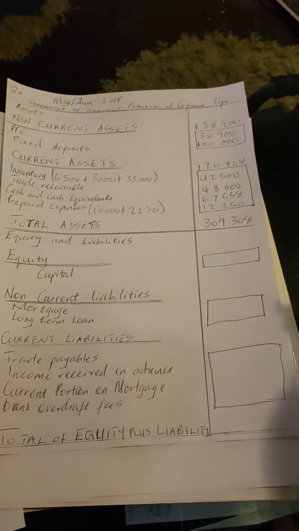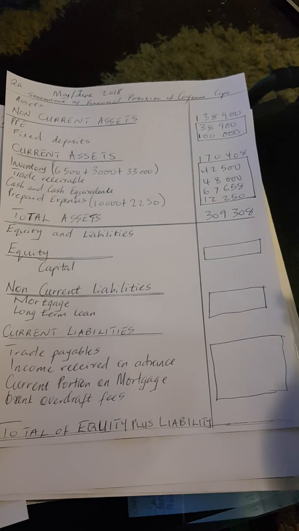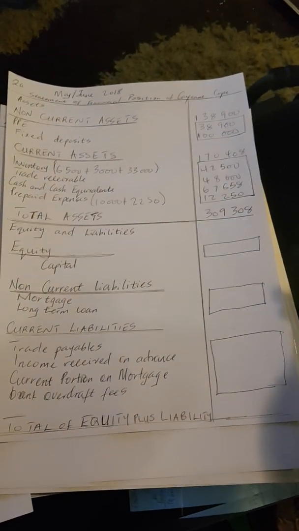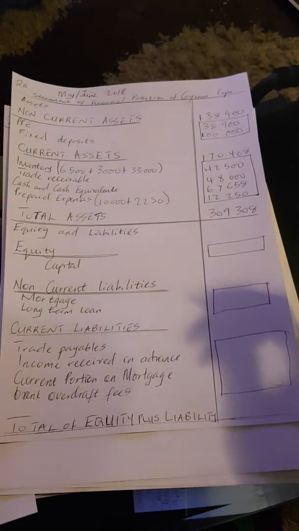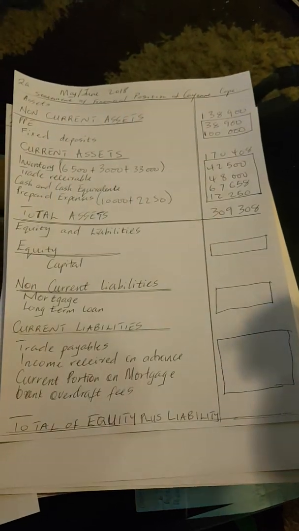Okay, now let's move to equity and liabilities. Equity and liabilities, we'll do them in another video for the sake of space.